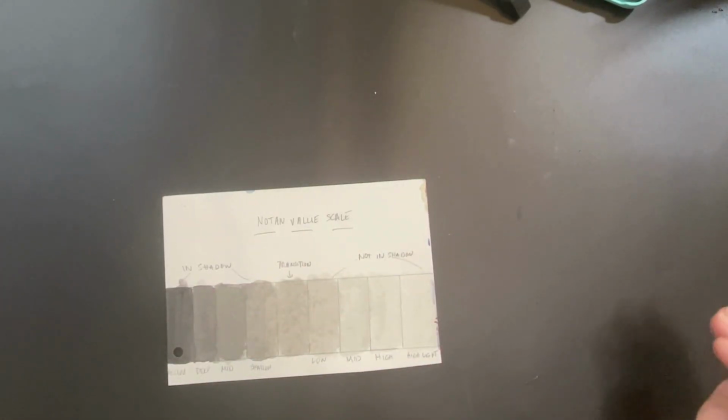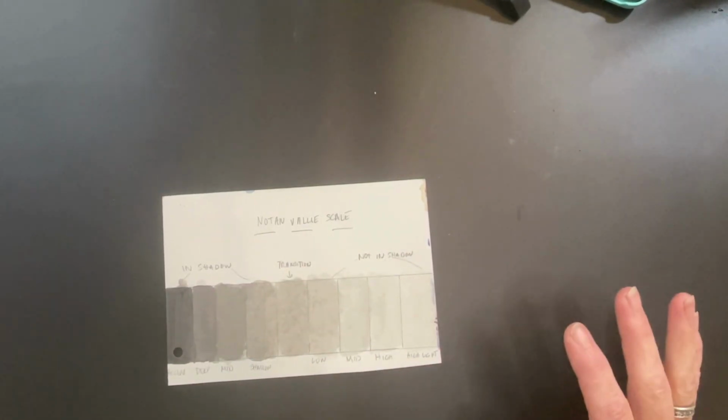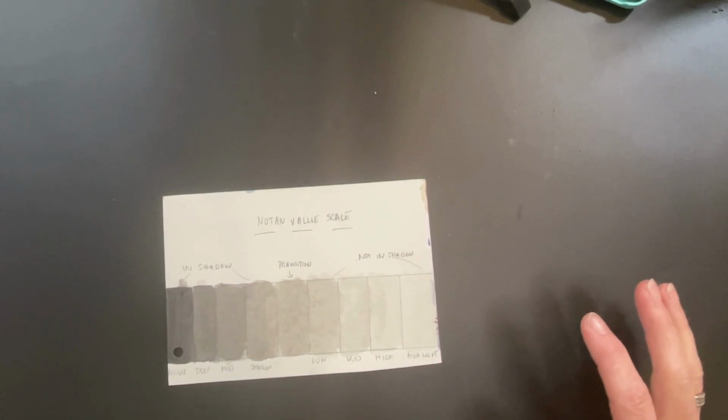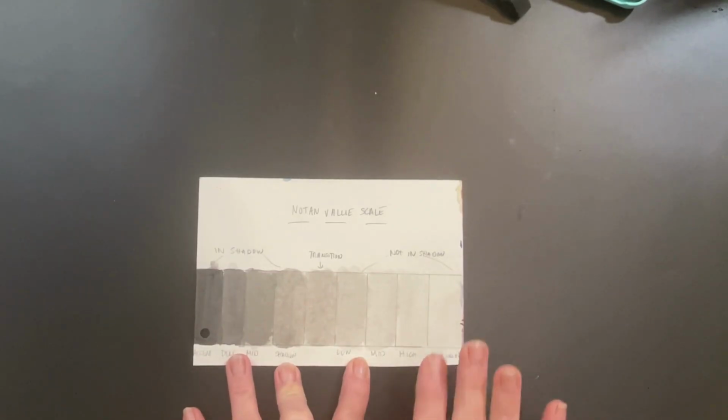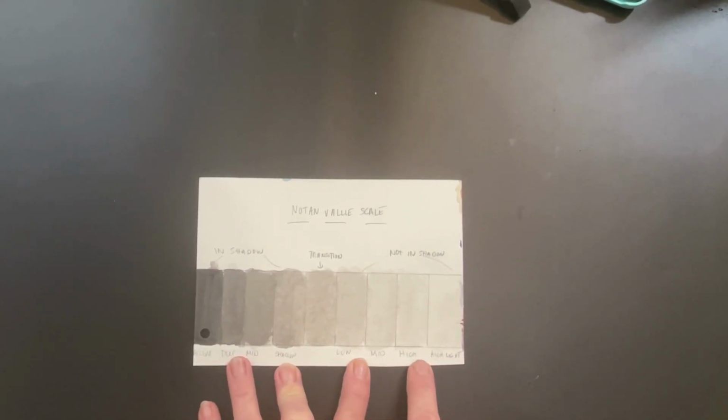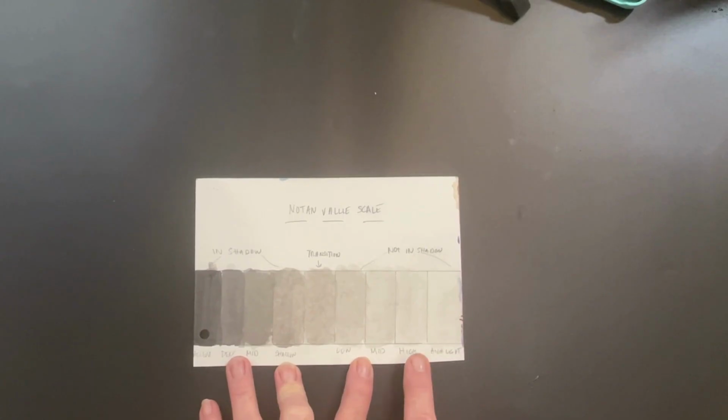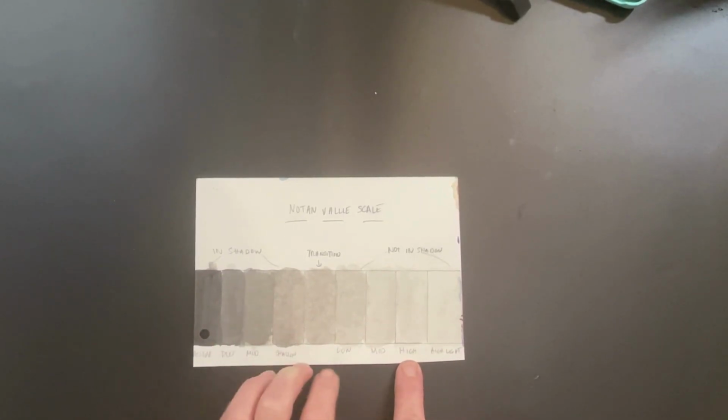In the course of our beginner class, we looked at a lot of really important things. And one of the things that we looked at was the Notan value scale. And there's a video on this. I will link that as well so you can go back.